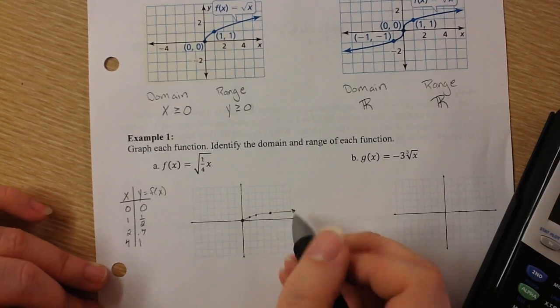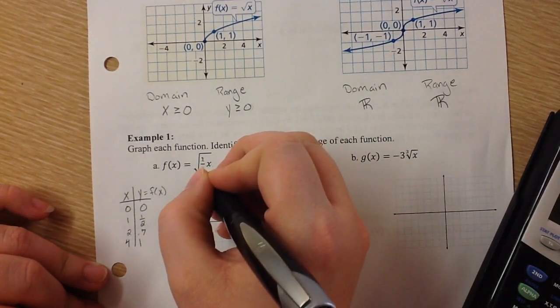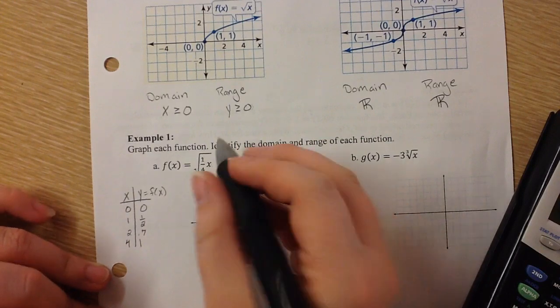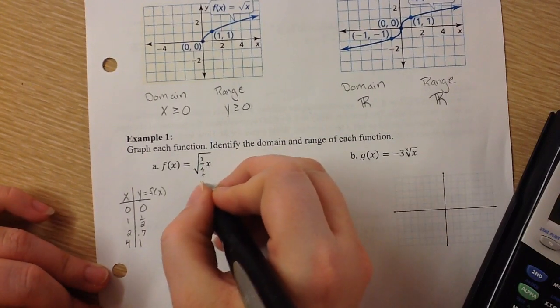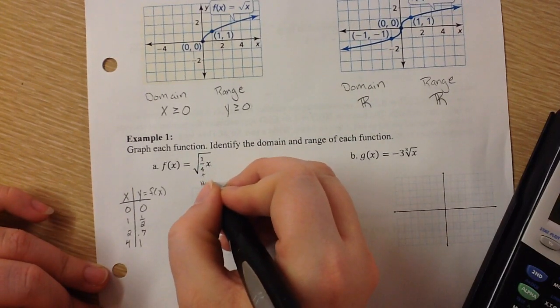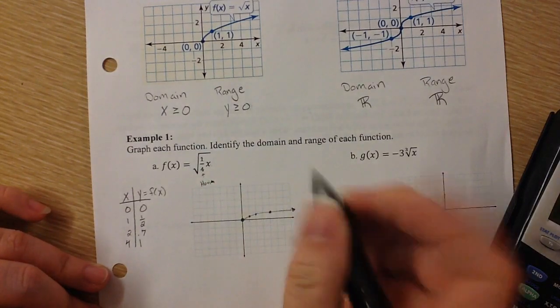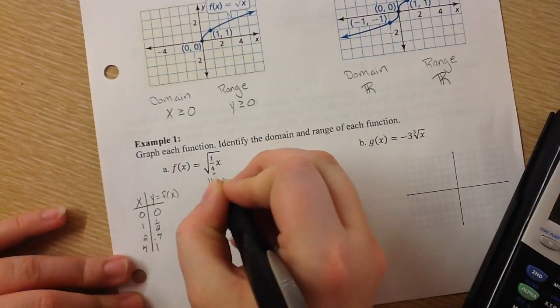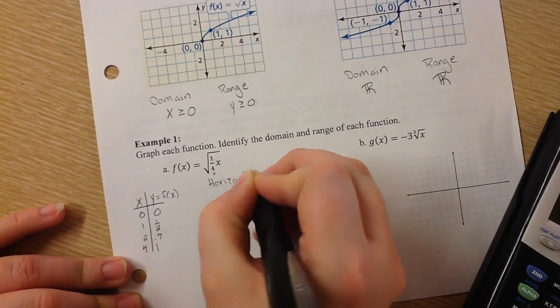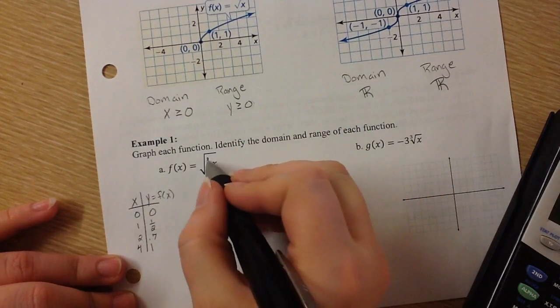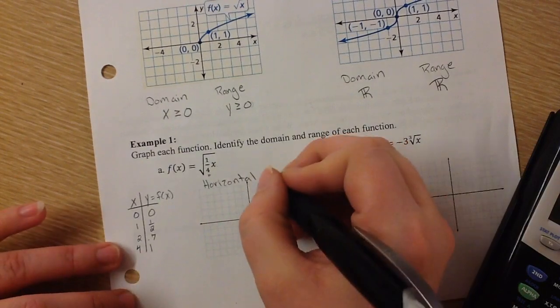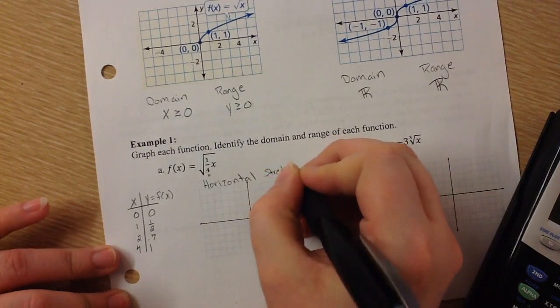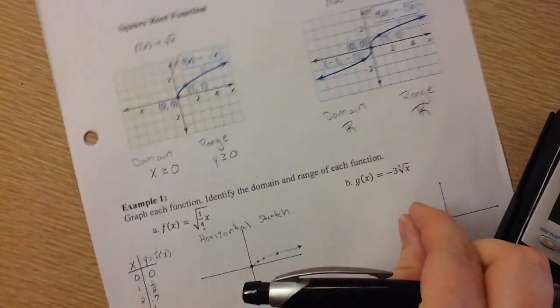And based on what we know about transformations, this 1/4 inside of here, since it's inside, tells me it's going to be horizontal. Oh, that's awful tiny. I can write that bigger. Since it's inside, we know it's going to be horizontal. And since it's 1/4, horizontal works backwards, so it's going to be a horizontal stretch by 4. So basically I'm going to stretch all my points out this way by 4.